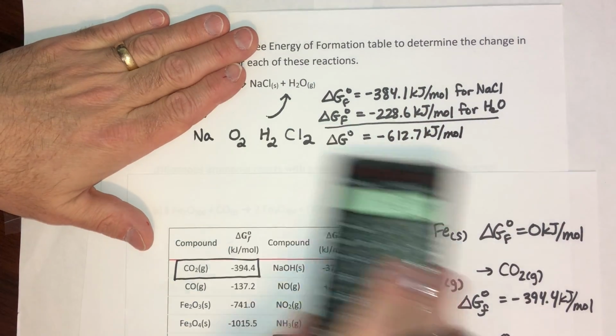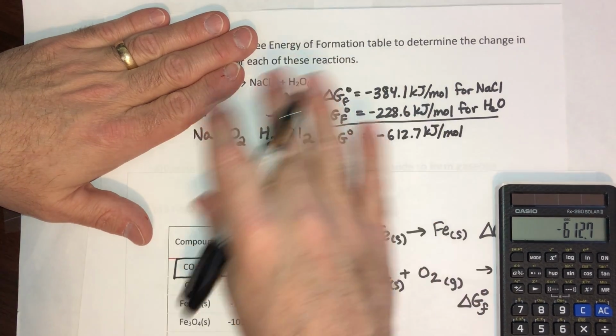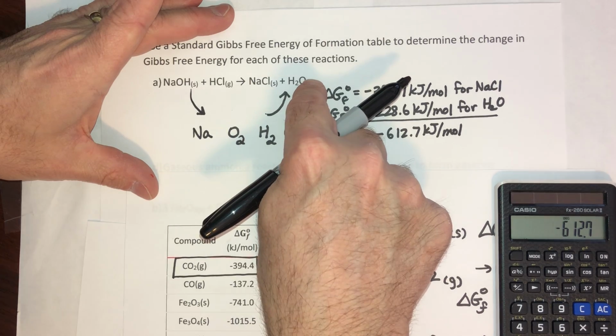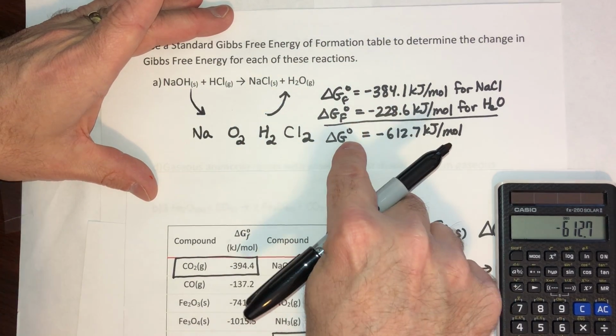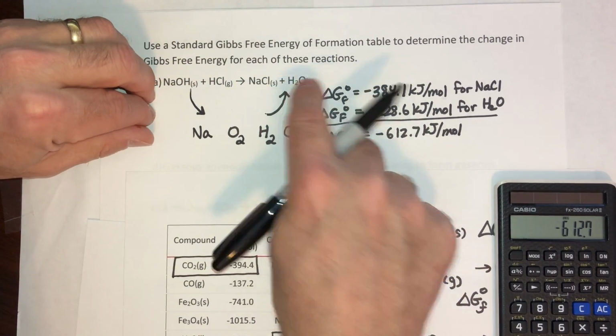Okay. Now, you do notice that I dropped the F for formation because eventually this is going to be for this reaction. And this is not a formation reaction anymore, right? This is a double replacement. So I am going to drop the formation. Okay, so I just ditched it here because this is a different reaction.